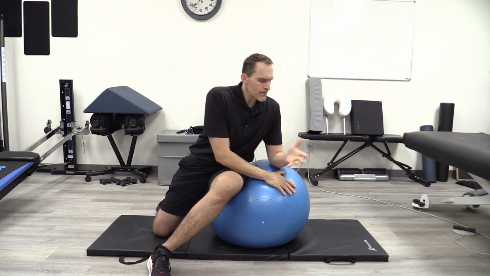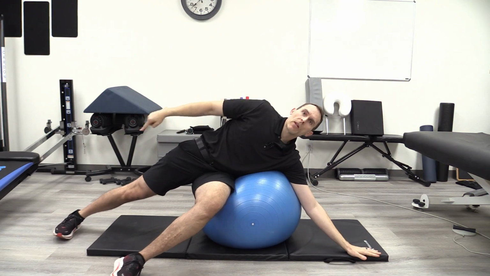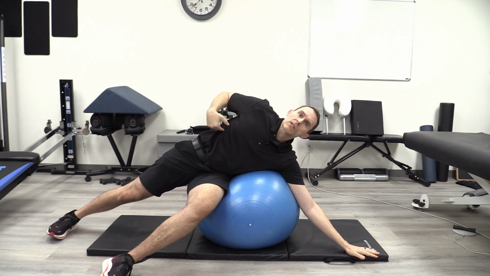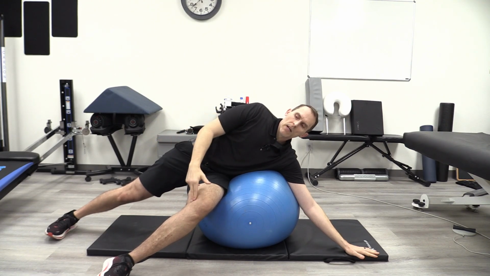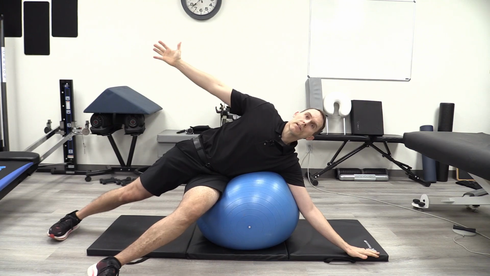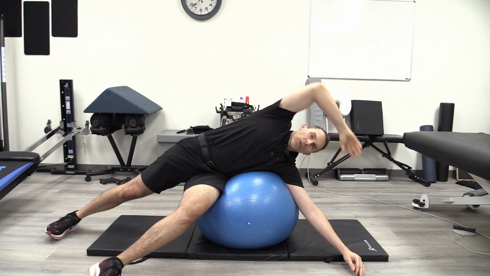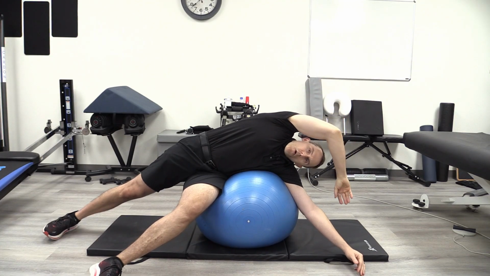And I won't fall off the ball. So I'm going to put my hand on the floor and then I'm going to start scooting down. The top leg goes in line with the body. This is the one that's most important. The bottom leg just stays out in front and it's there for balance. What we're going to do is take this top arm and just reach right over the top. As I do so, you can see that my torso is bending over the ball.